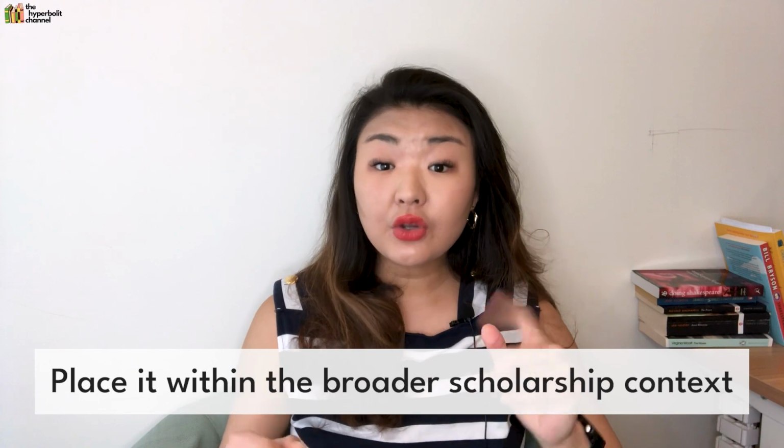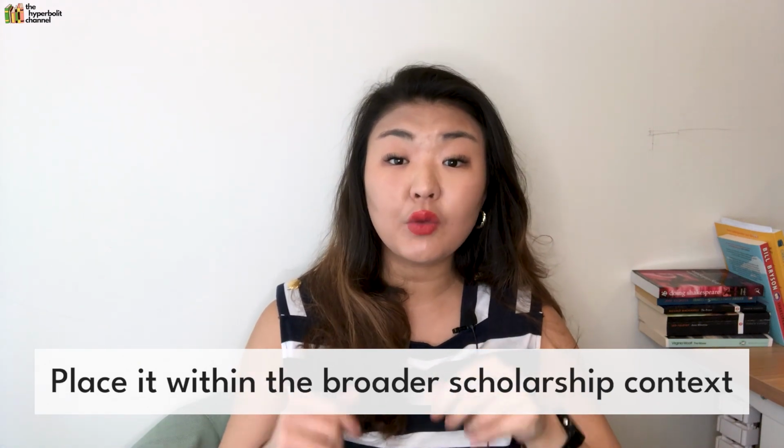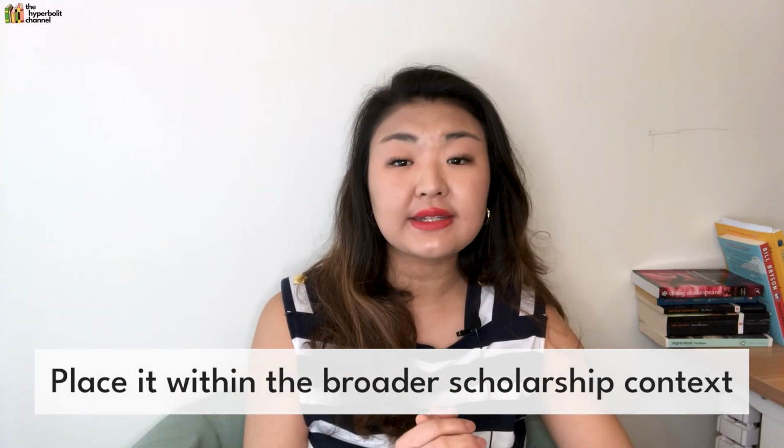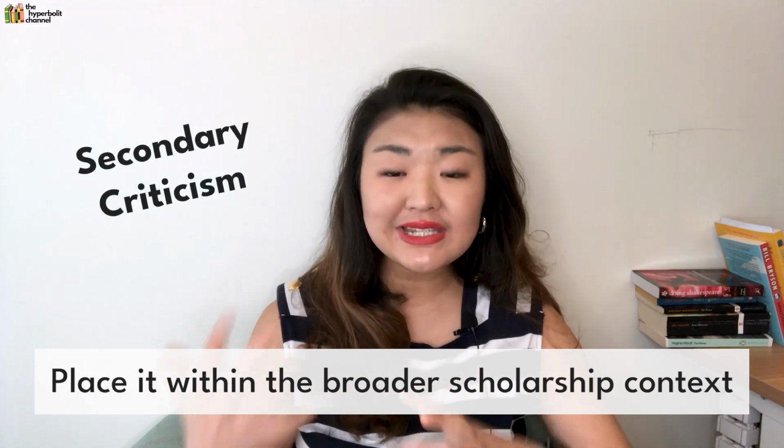But it's not enough to just place your argument in the wider historical context. You're also going to need to place it within the wider scholarship context, which is where secondary criticism comes in. The trap that I see a lot of students fall into, though, is that they'll just quote from a literary critic whose views validate their own points, when instead they should be looking for an alternative point of view that they can challenge and debate against.